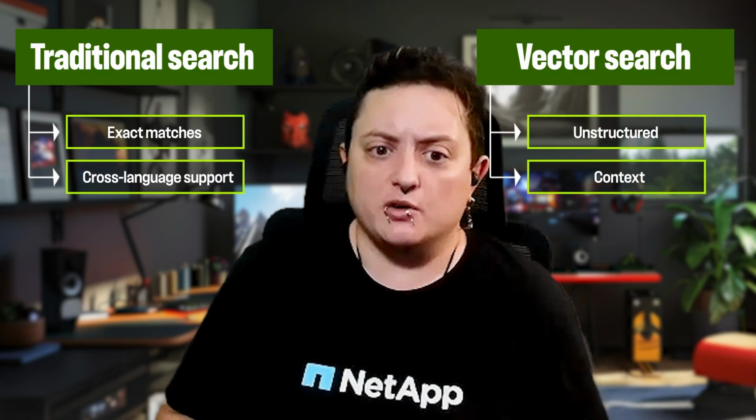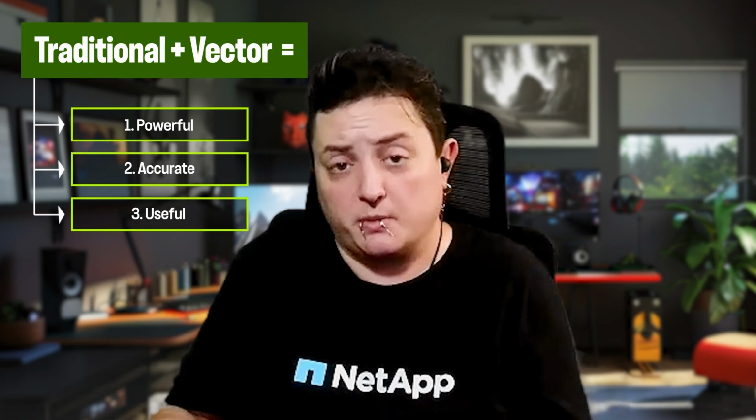So which should you choose? That depends on your project goals and the data that you're working with. The best part is you can combine both to get the best of both worlds. A hybrid approach involves executing both types of search and combining the results. Together, you can get semantic similarity paired with exact keyword matching to create a more powerful, accurate, and useful response.